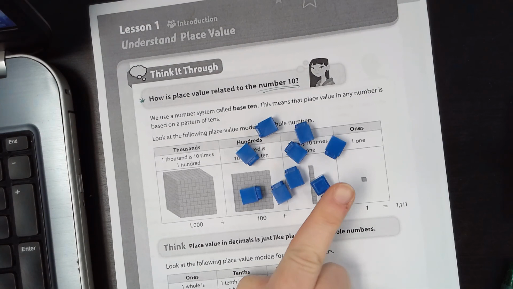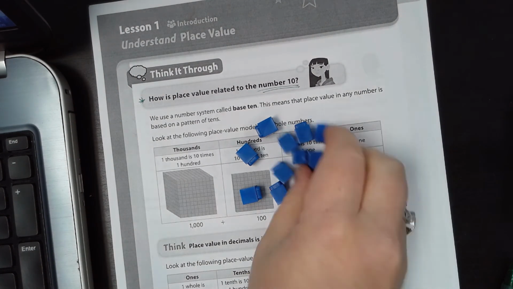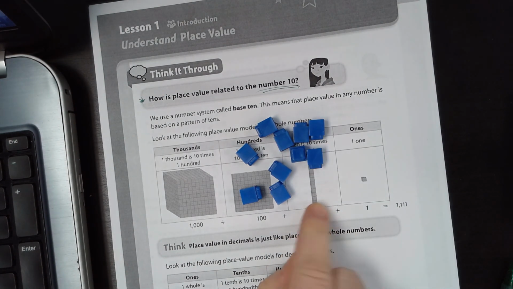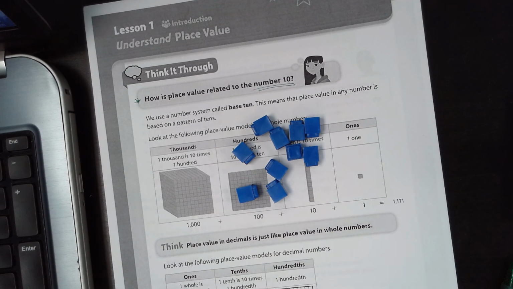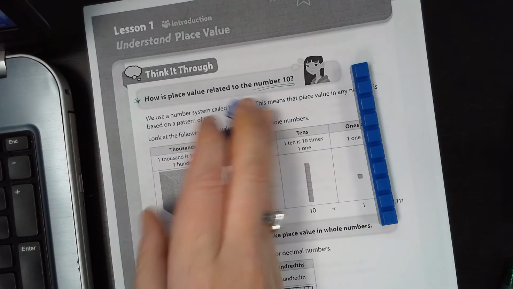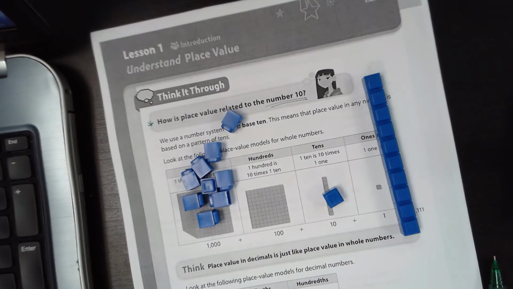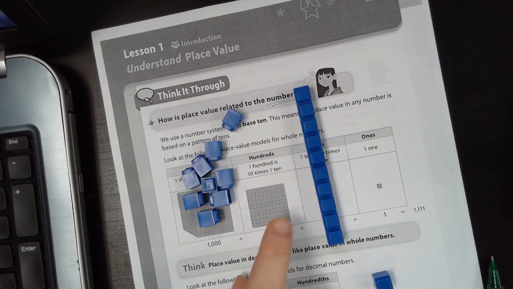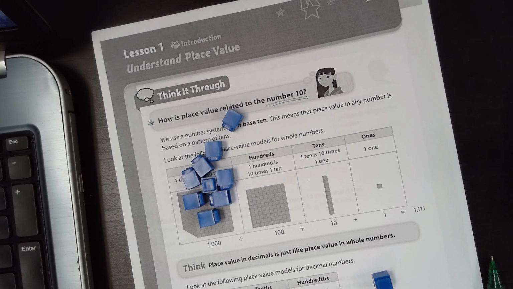So that means there are 10 unicubes in one rod. So that means a rod, which looks like this, is 10 times larger than the cube. Okay? But the rod itself is 1/10 of the size of the flat because it takes 10 of these rods to make one sheet. So you have a system, a base 10 system right there.